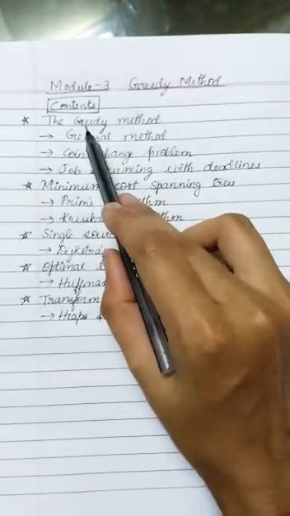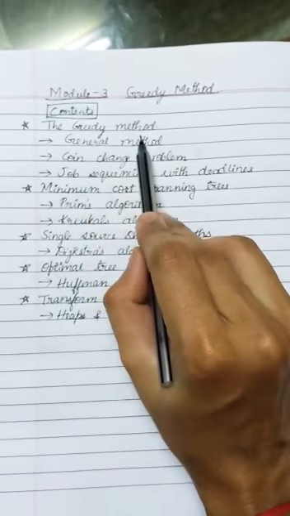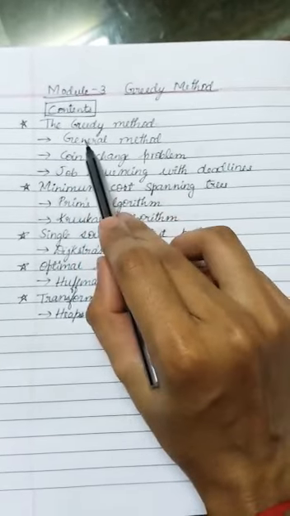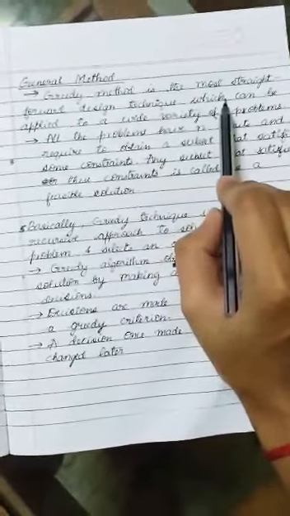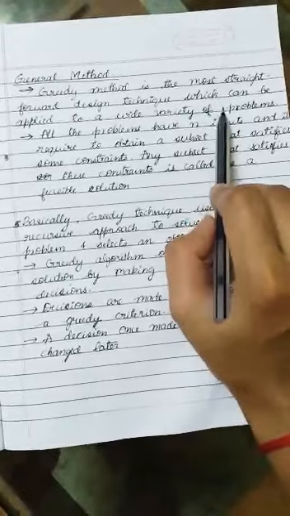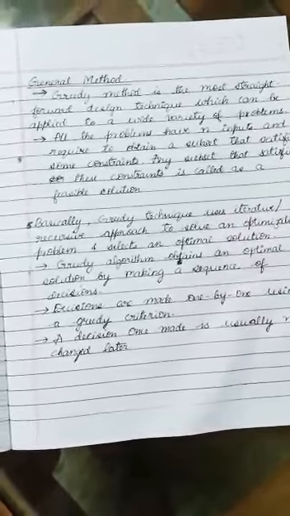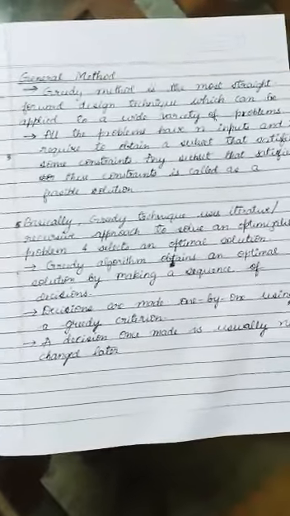Today we will discuss the greedy method, the first subtopic in the greedy method topic, that is the general method. The greedy method is the most straightforward design technique, which can be applied to a wide variety of problems. Different problems require different kinds of techniques, so we need to select a technique based on the problem type.